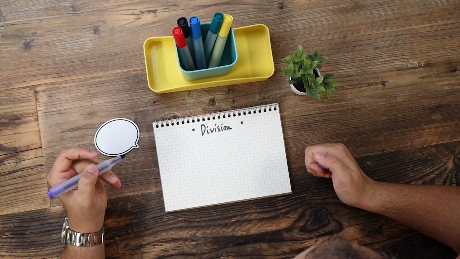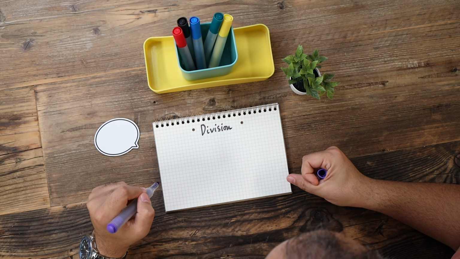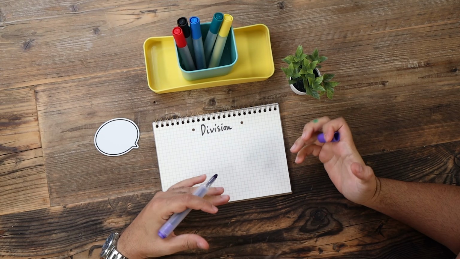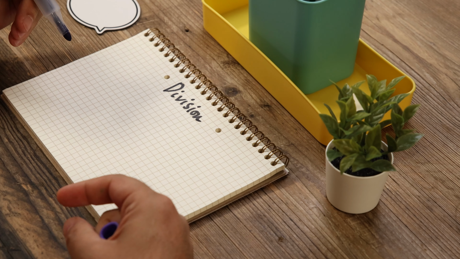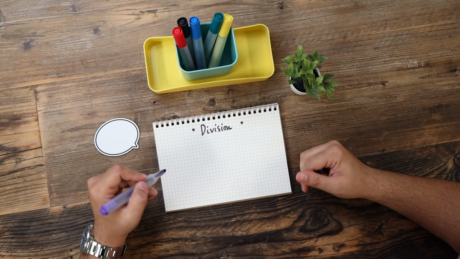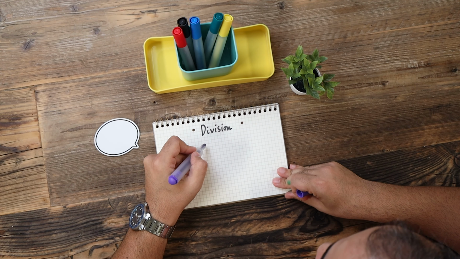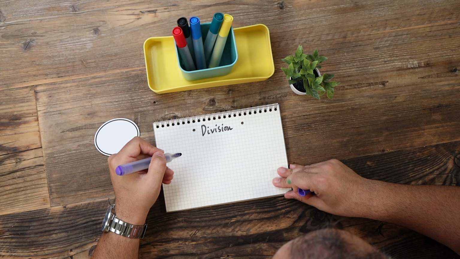Today's topic is division. Before I start showing you bus stop division, which is going to be the most useful skill you learn here, I'd like to take some time to talk about division as a concept. There are two ways to think about it, and I'd like to start with perhaps the easiest way.